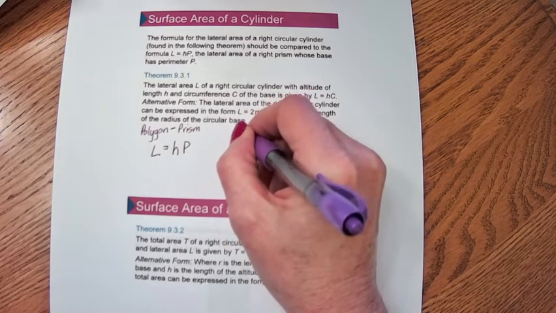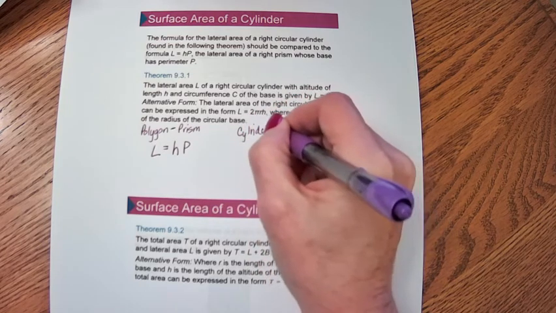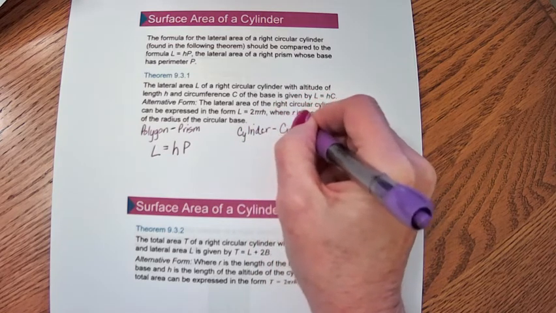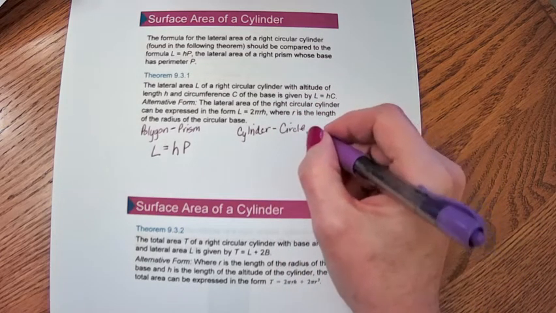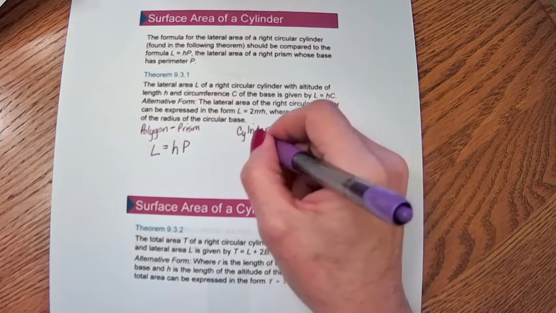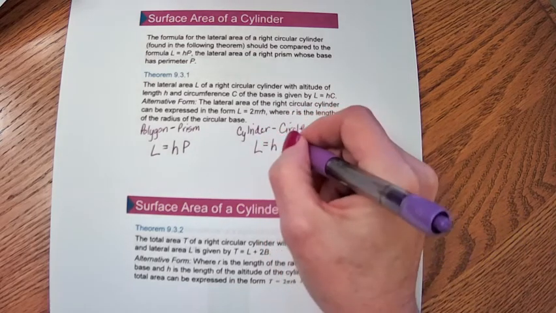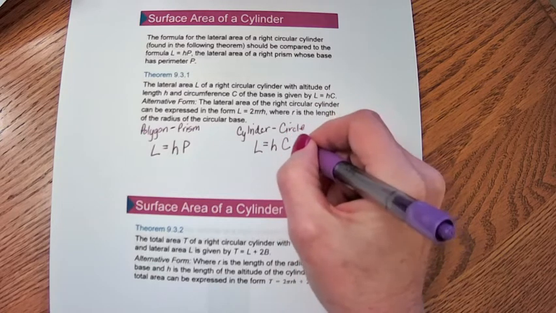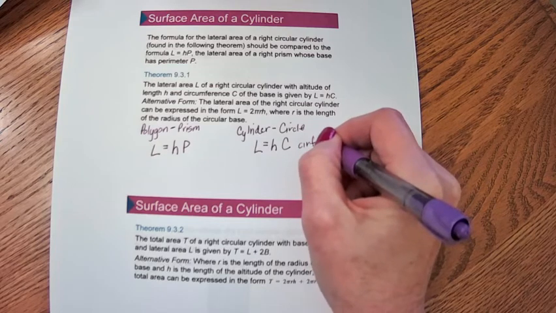For a cylinder, our base is a circle. So we don't have perimeter of a circle, but we do have circumference of a circle. So the lateral surface area is going to be the height times, not the perimeter, but the circumference.